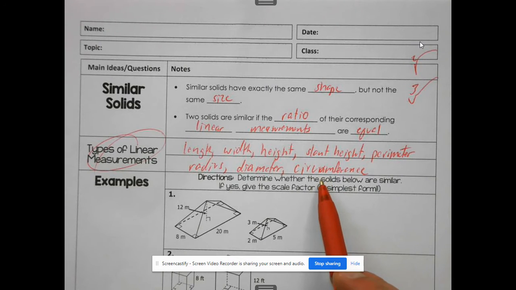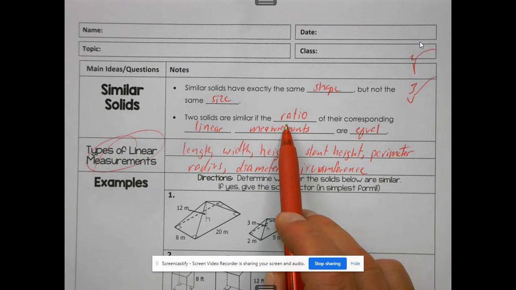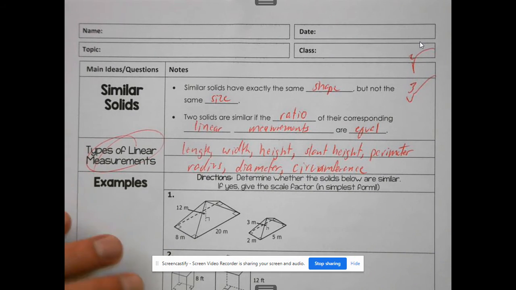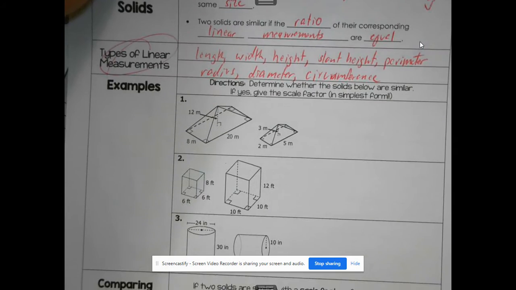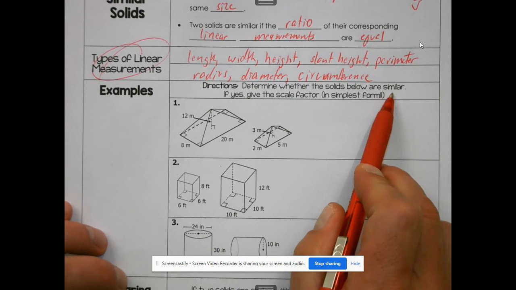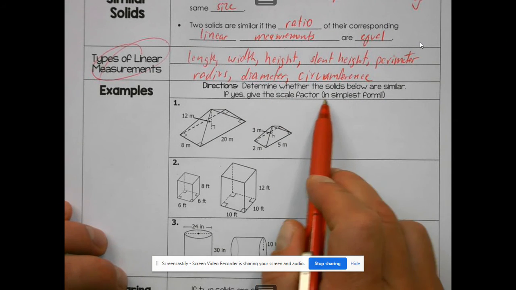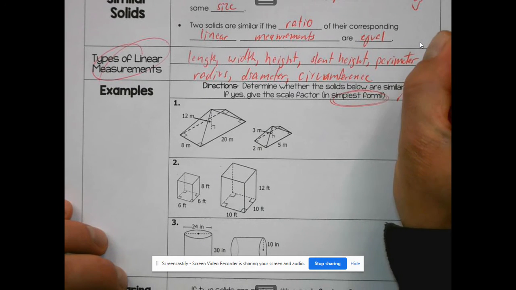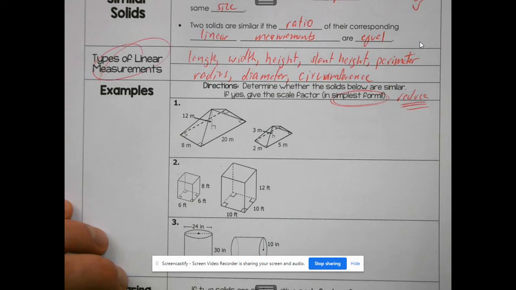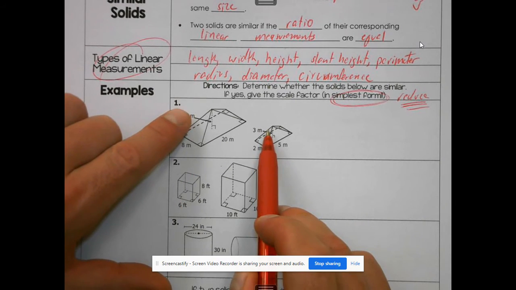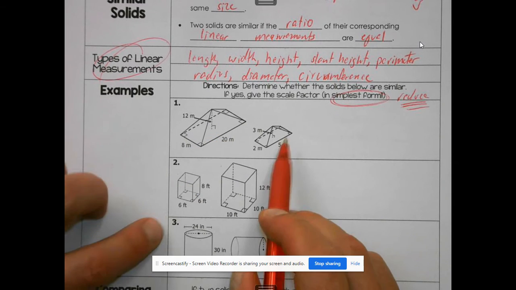We can use all of these to figure out if something is equal according to the ratio of the two things. So here's some examples. These will definitely be on the quiz. Determine whether the solids below are similar. If yes, give the scale factor in simplest form. So just remember, guys, reduce. Always reduce your fractions. All right, so they have 3 measurements. We got to line all 3 up and see if they're reduced to the same thing.